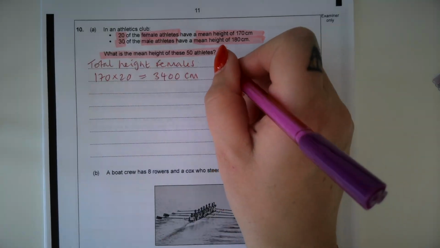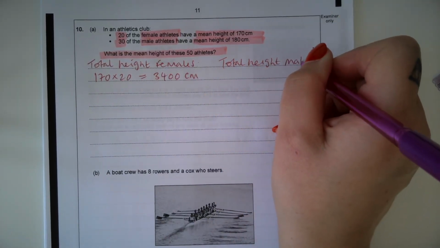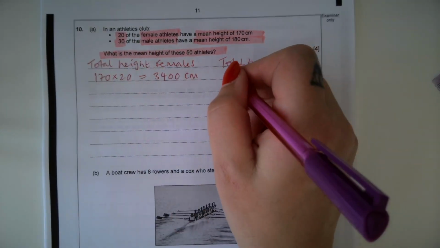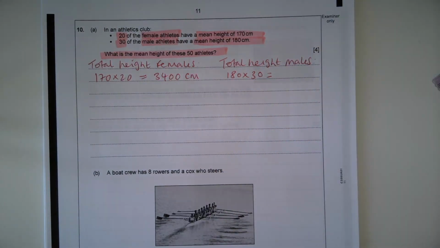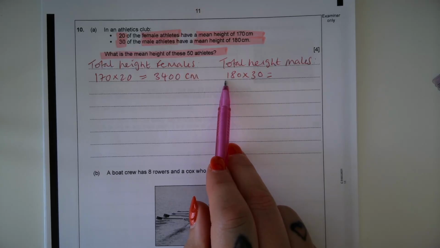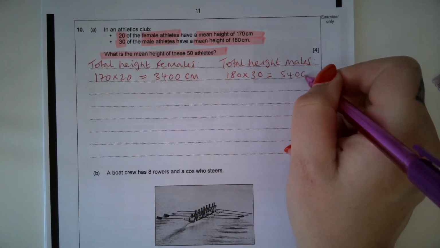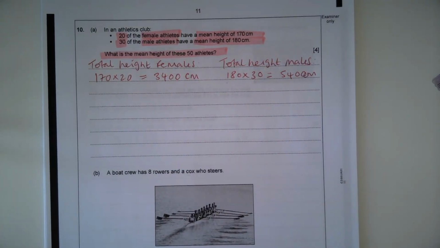Okay. We also need the total height of the males. So we're going to reverse their mean calculation. So that would be 180 multiplied by 30. 3 times 18, well, that's 54. So it's 5,400 centimetres in total for the males.